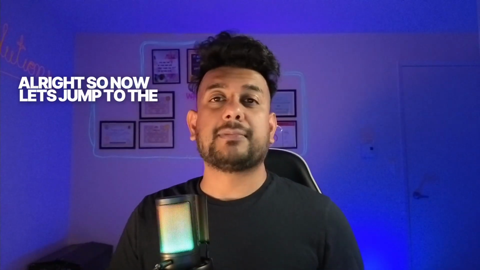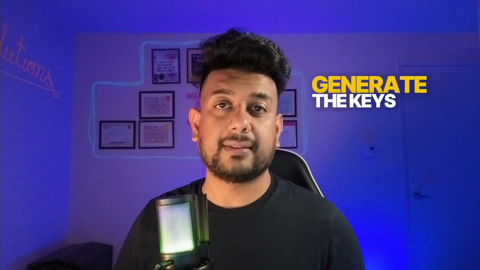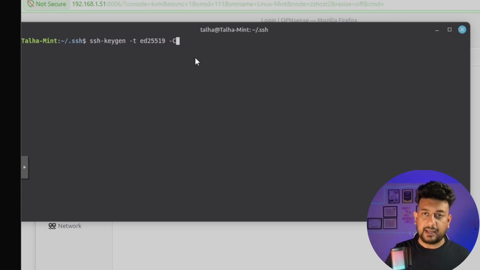All right, so now let's jump to the computer screen and start with step number 1, where we are going to generate the keys. I'm going to use 2 different machines. I'm using Linux Mint to generate keys, and also I'll show you how you do that on Windows as well. On a Linux machine, it's pretty simple. You type ssh-keygen, and then you type -t for method. For this one, we are going to use the most modern method, which is ed25519. And then we're going to type -C, and then we can give it some kind of identifier.